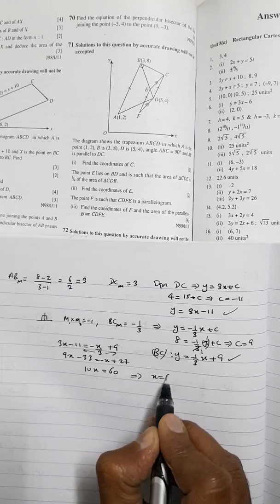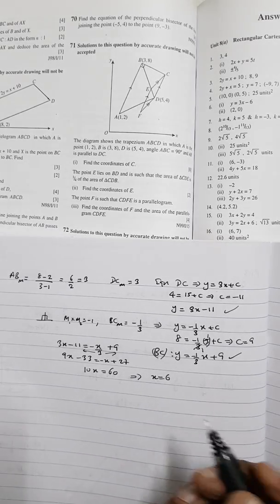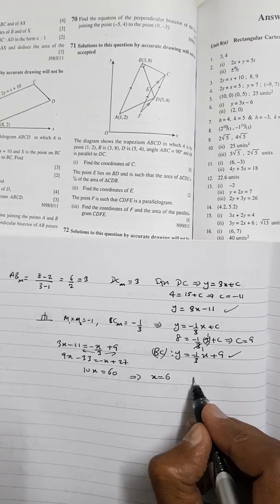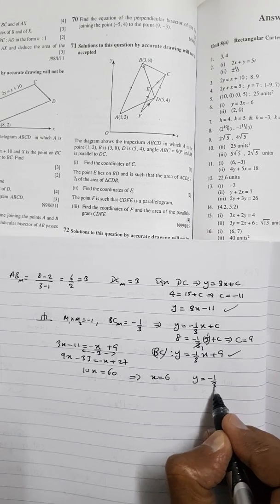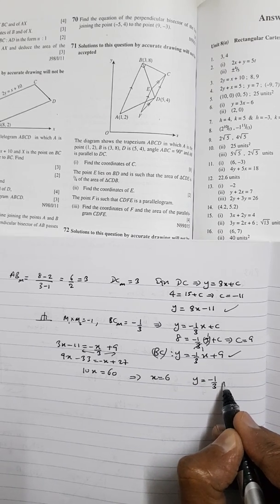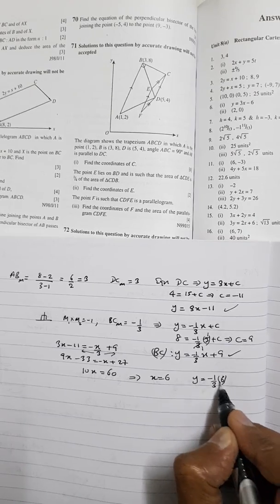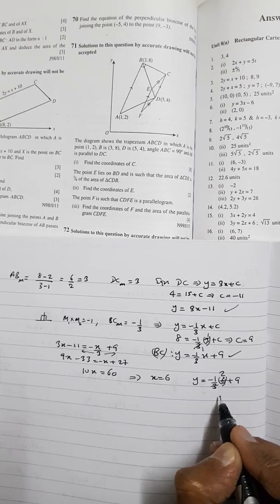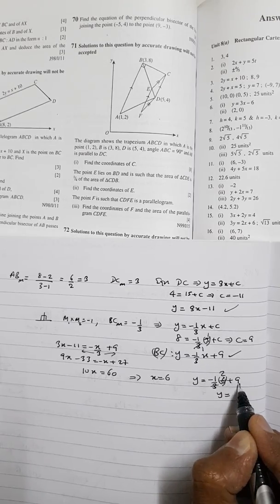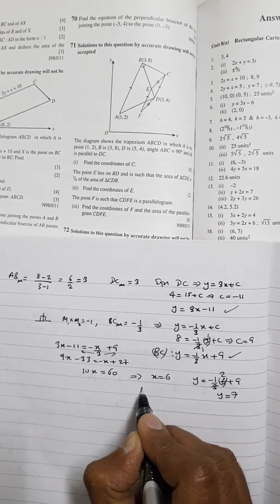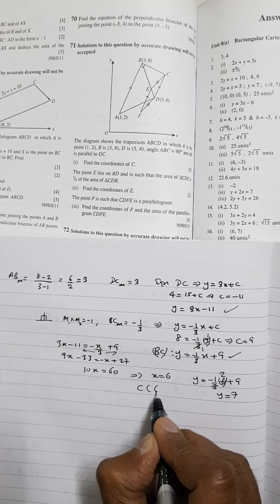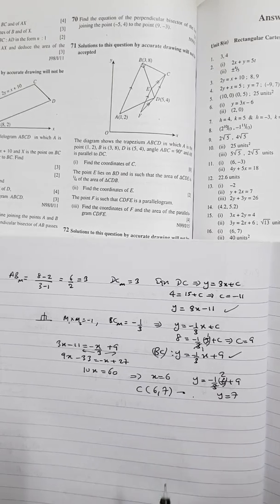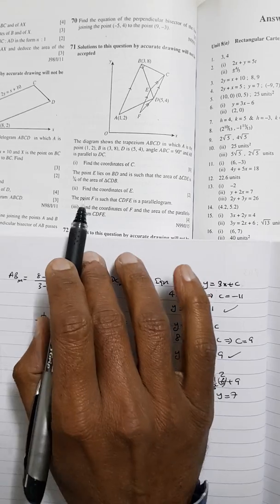That means x is equal to 6. If x is equal to 6, I can easily find y. y is equal to minus 1/3 times 6, plus 9, which is minus 2 plus 9, which is 7. So the coordinates of C are (6, 7). Here we are. And now we're going to move on.